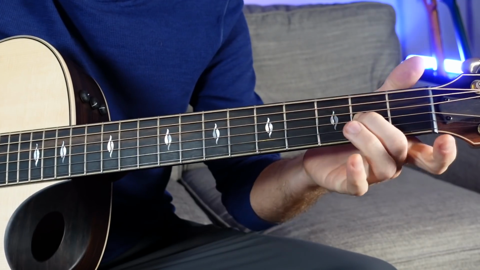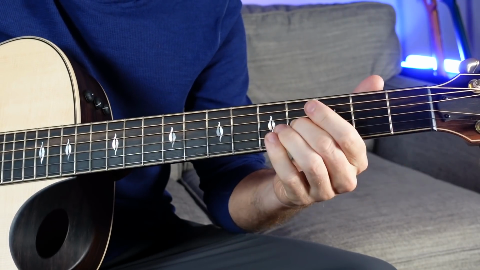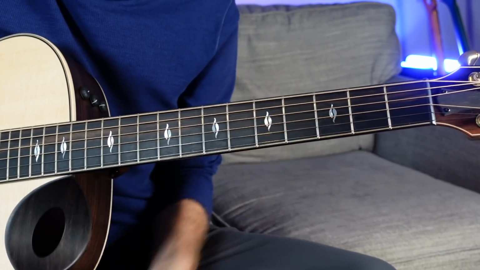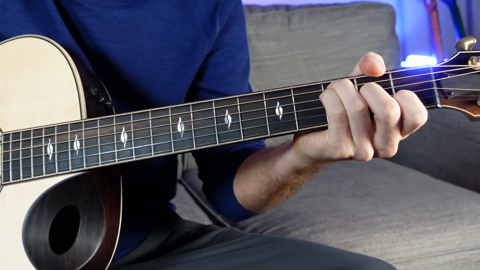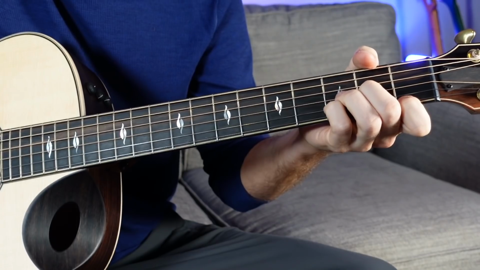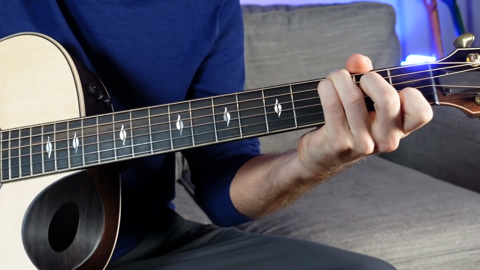Now your middle finger is on that same spot, right? So now we can use the same lick, if we want to call it a lick. See how that changes a little bit? It's a different vibe if you resolve on a C. It almost kind of takes you and then puts you back home.